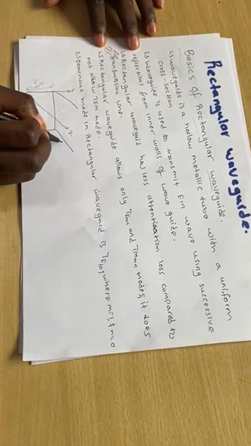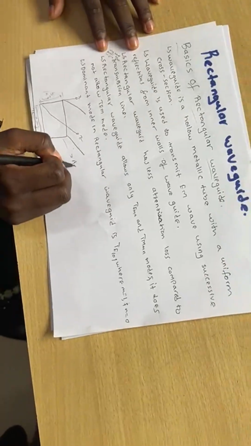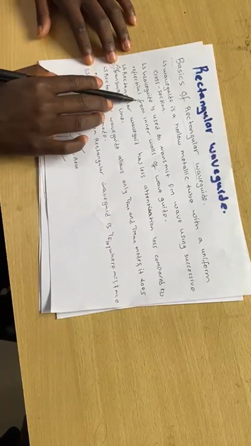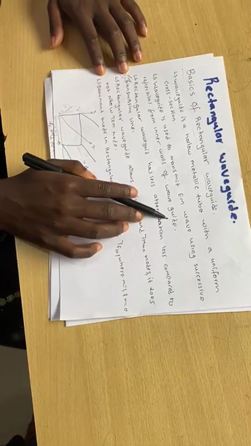If we are talking about a rectangular waveguide like this one here, what we mean is that this is a rectangular hollow metallic tube. We have it in three axes, the X, the Y, and the Z axis. A waveguide is used to transmit EM waves using successive reflections from the linear walls of the waveguide.